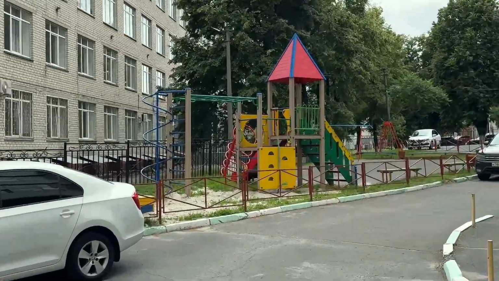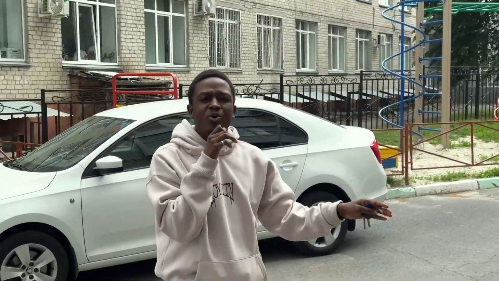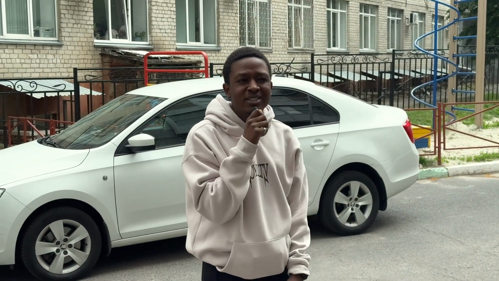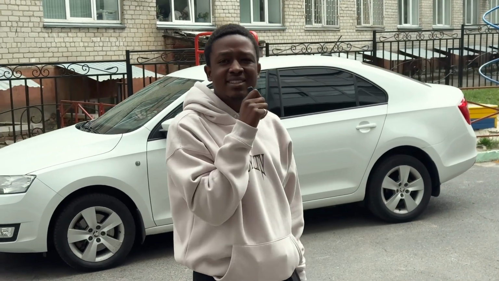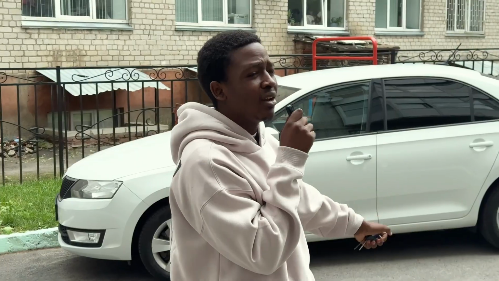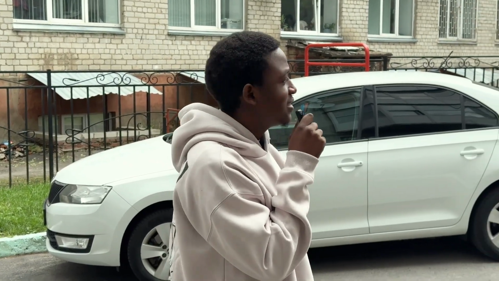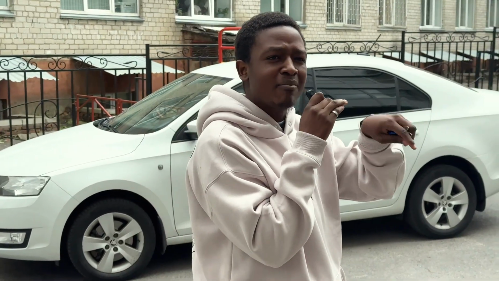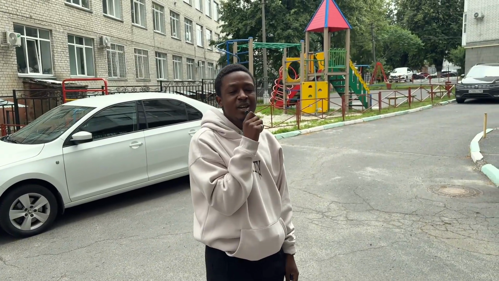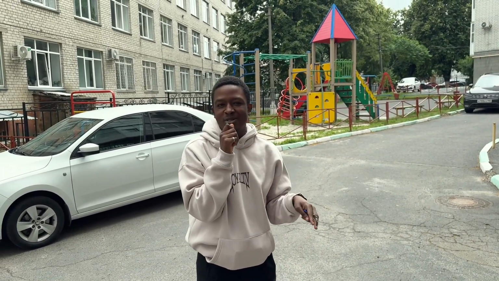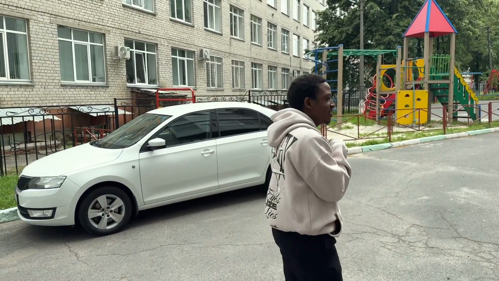This is like a standard Russian neighborhood. There's always a playground for the children to play around, and it's been raining a lot these days, so it's kind of dim, and the children are not outside playing. So yes, this is basically what you have in my neighborhood, and then we'll go inside and see what is in the apartment. Don't judge the outside by its cover. Usually, the insides look better than the outside. So let's go inside.